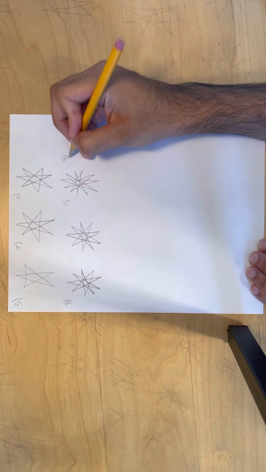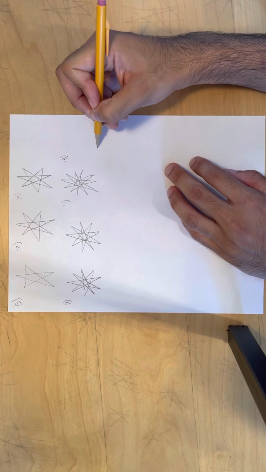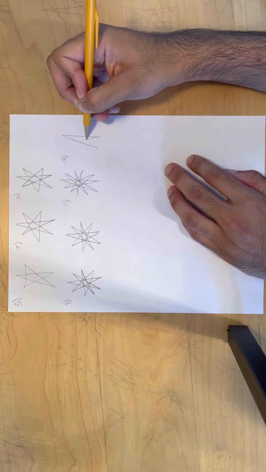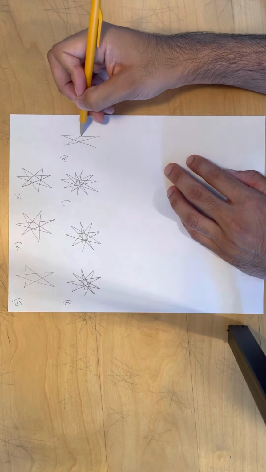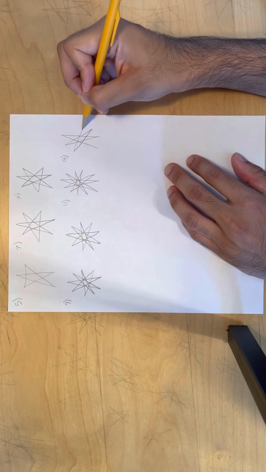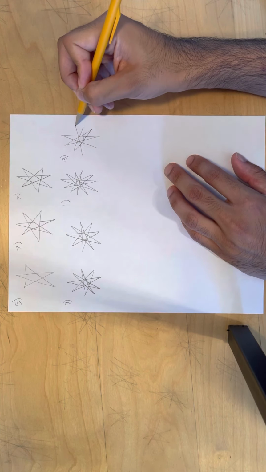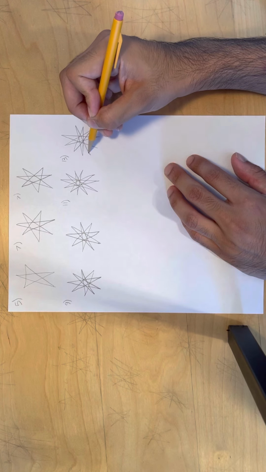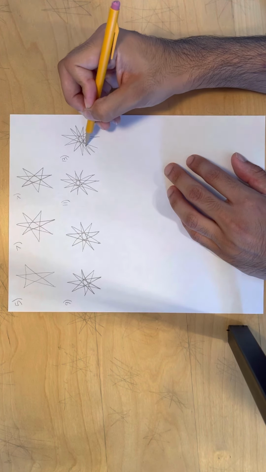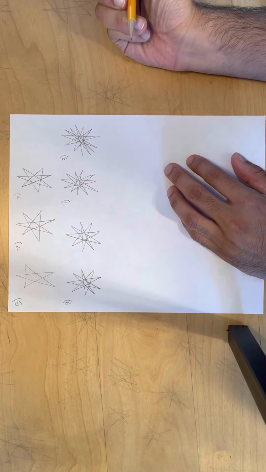And to draw a 13-pointed star, 1, 2, 3, 4, 5, 6, 7, 8, 9, 10, 11, 12, 13.